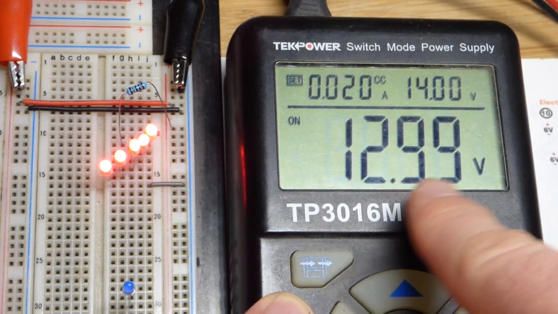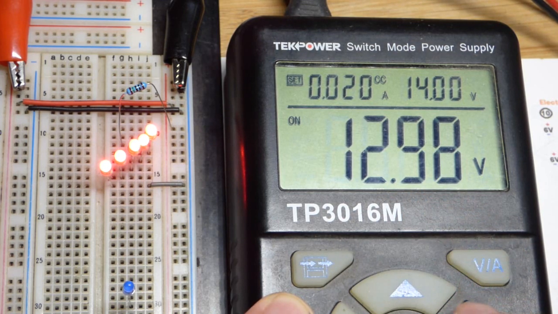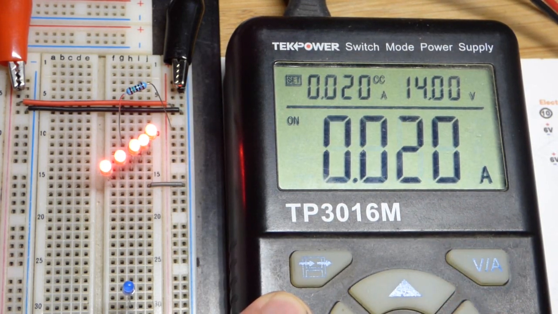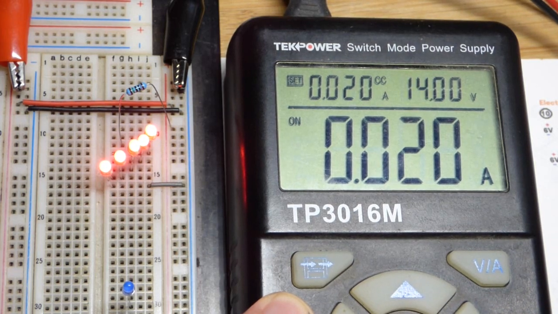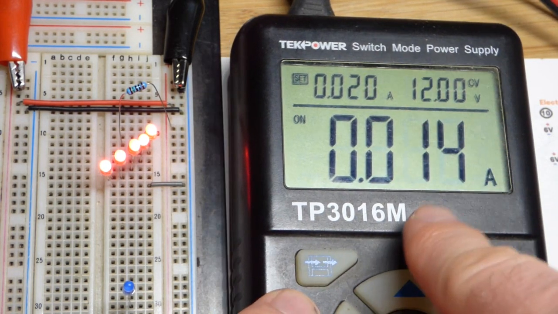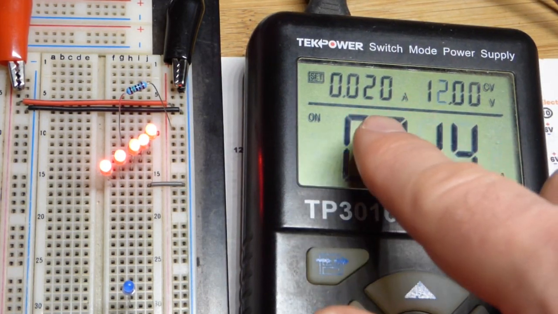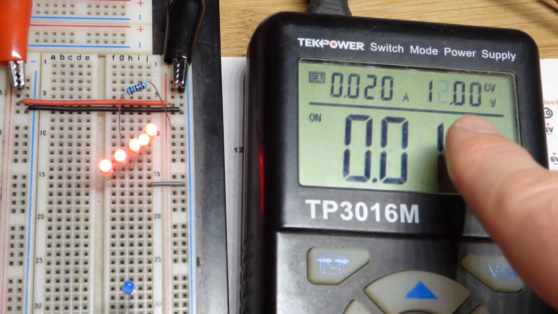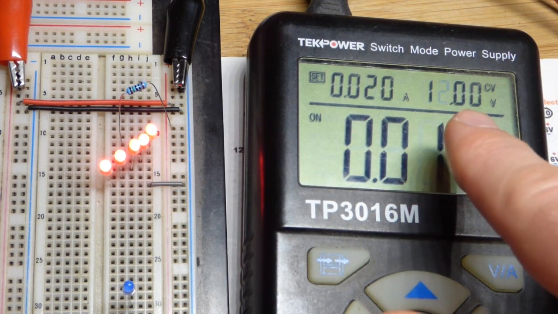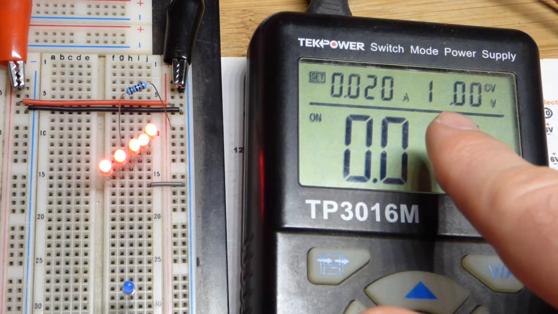What that does is it actually lowers the power supply voltage. It's only outputting about 13 volts right there, which we saw earlier gives us about 20 milliamps of current. So we go back down to 12. That's one reason why I set 20 milliamps of current at almost all times. I actually screwed up my recording on the earlier video that uses 5 volts.